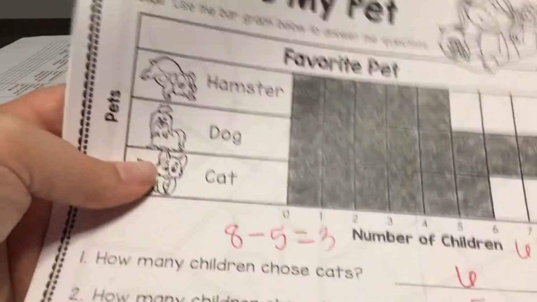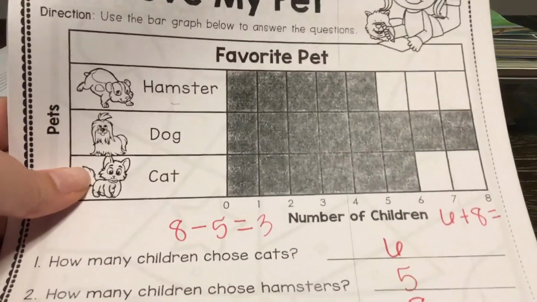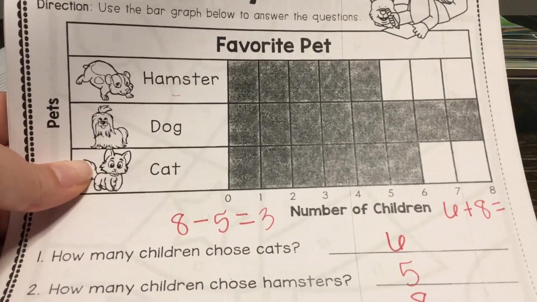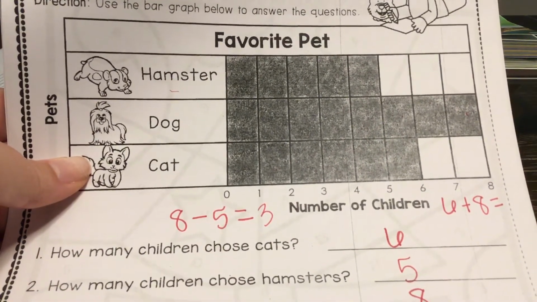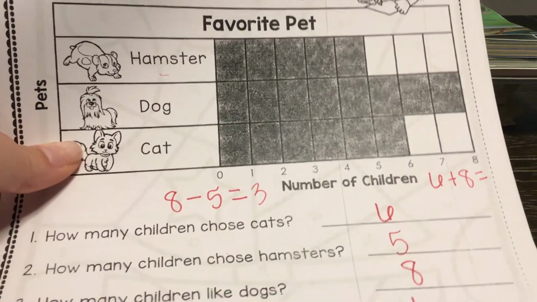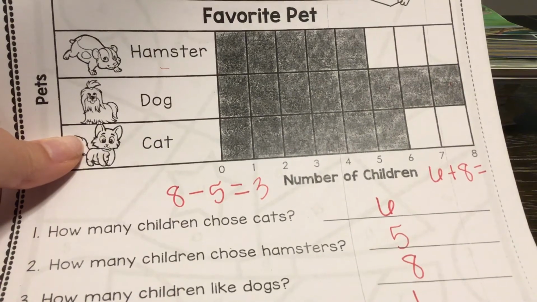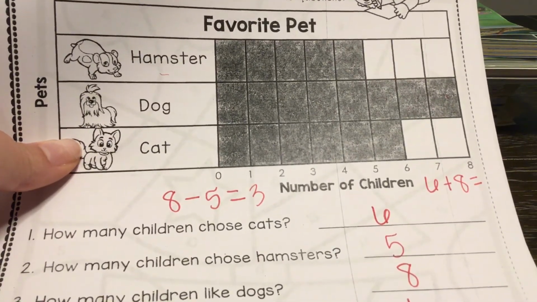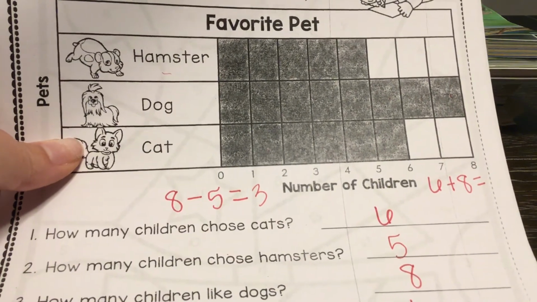Okay? So that's how you read and decipher a graph. You're going to be practicing graphs this week. And then on Friday, you will have a test over a graph, and the questions are going to be very similar to the ones on this page, okay? So if you have any questions, let your parents know, and they can get in contact with me, and I can help you, all right?